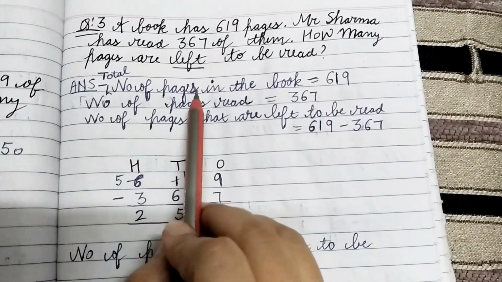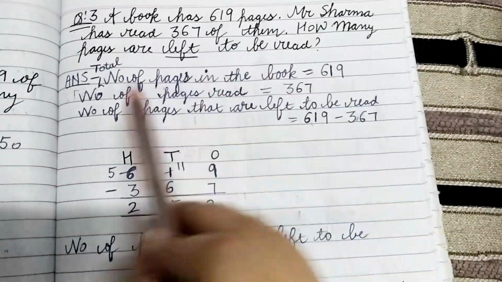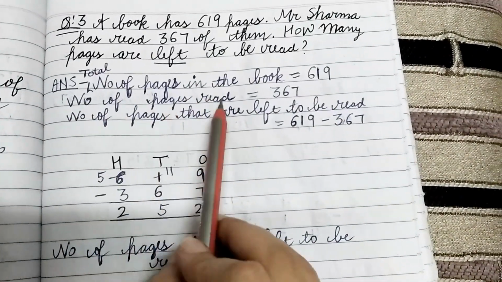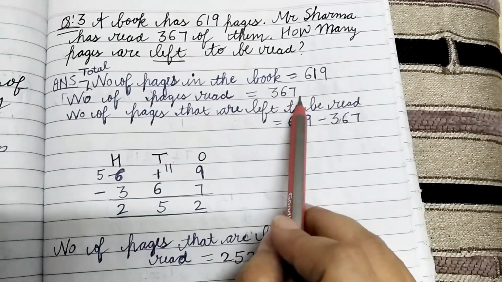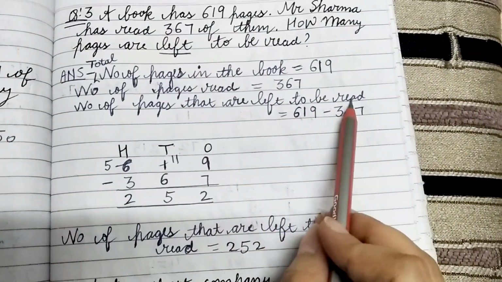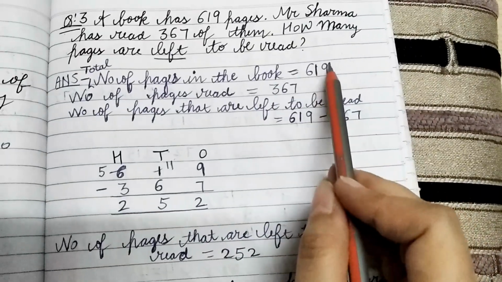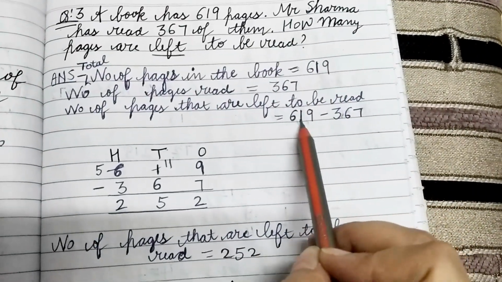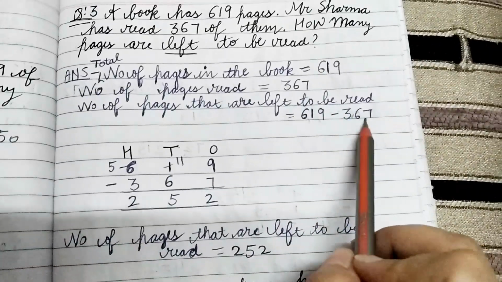Total number of pages in the book is 619. Next, number of pages read. How many pages were read? 367. Number of pages that are left to be read is equal to, so, greater number, that means 619 minus 367. Greater number minus smaller number.